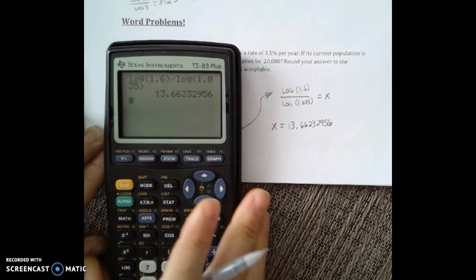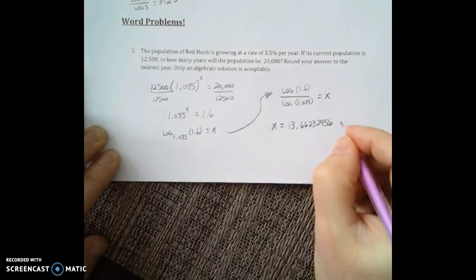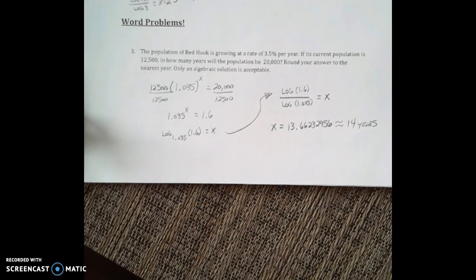Okay, that gives me a decimal 13.662322956. Okay, the question said to round your answer to the nearest year, and so this is going to be approximately 14 years. It'll take about 14 years for the population of Red Hook to reach 20,000 people.